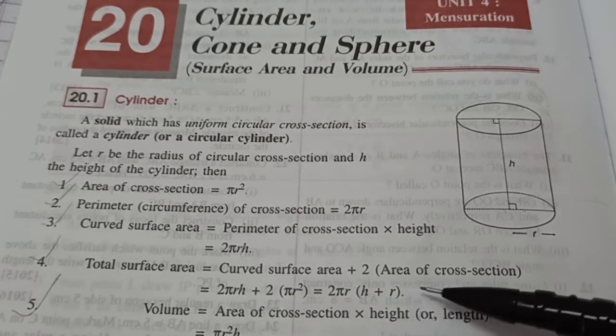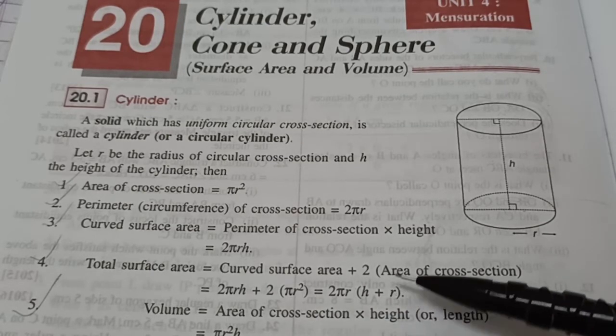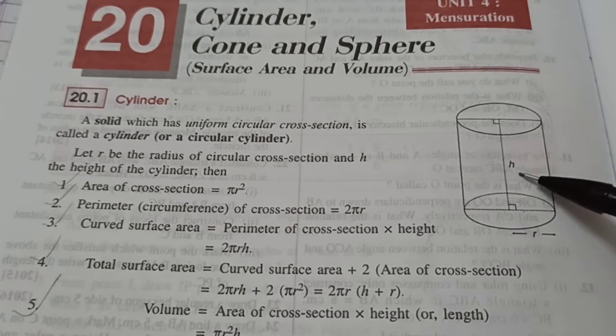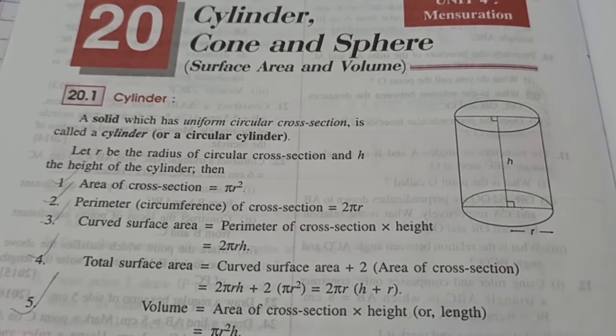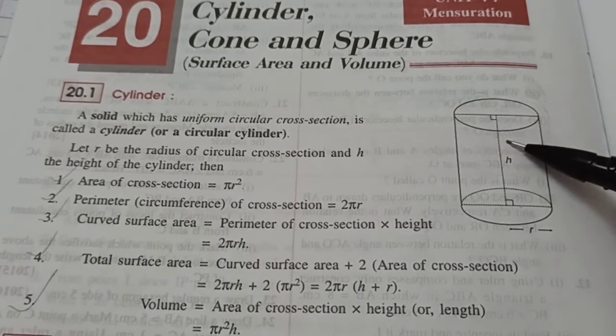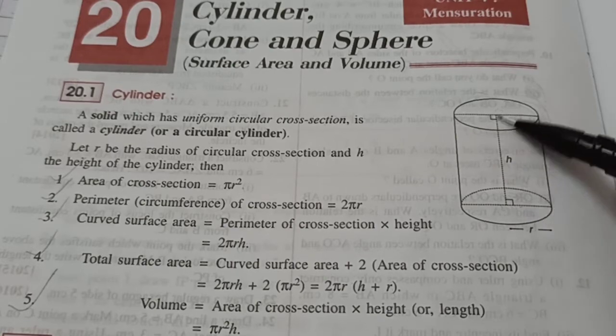So together we can say it's 2 pi r (h plus r). The volume of the cylinder is pi r squared into h. This was a solid cylinder, that is, it is not hollow, it is filled with metal or any material.